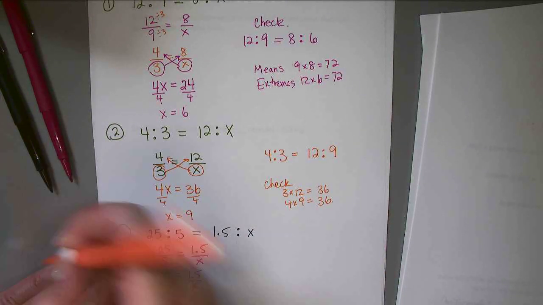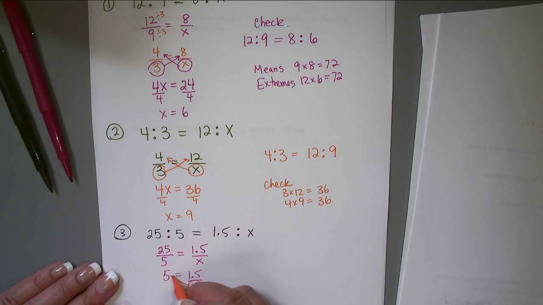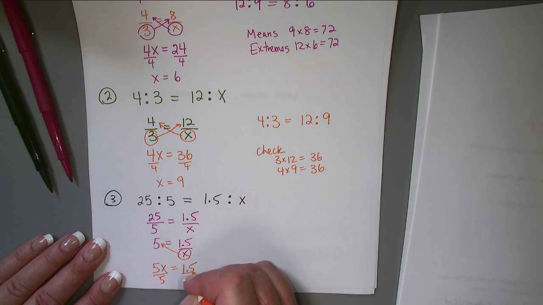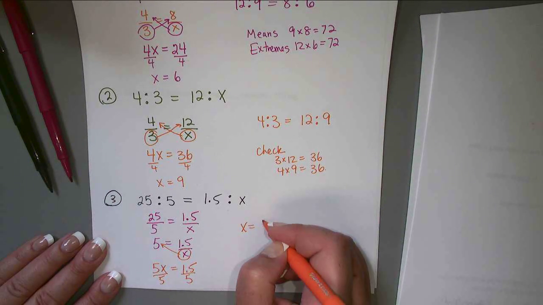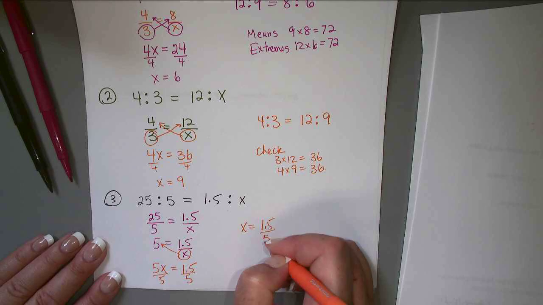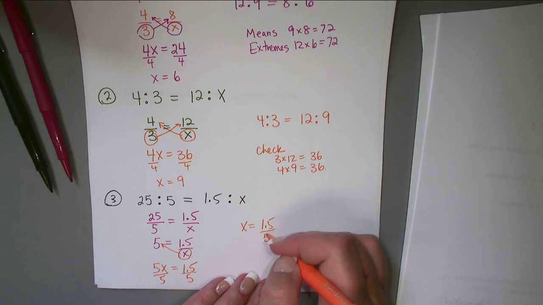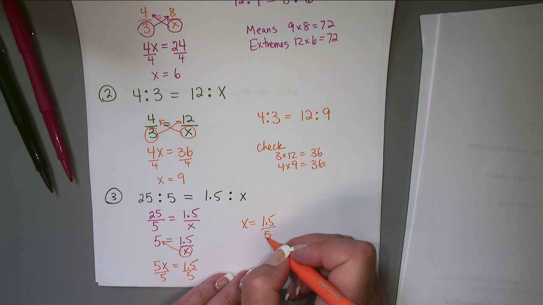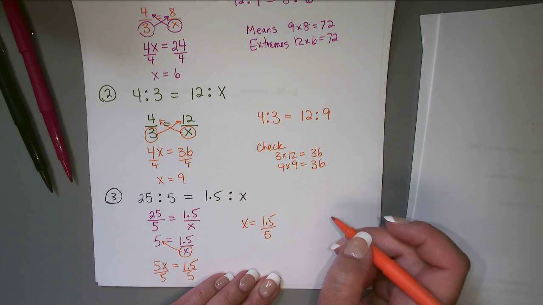So when we cross multiply, we only need to move the x. So 5x equals 1.5. Divide both sides by 5. So x equals 1.5 divided by 5. Now, if you can't do this in your head, you can think of that as 15 divided by 5. That might help. So that gives 3.